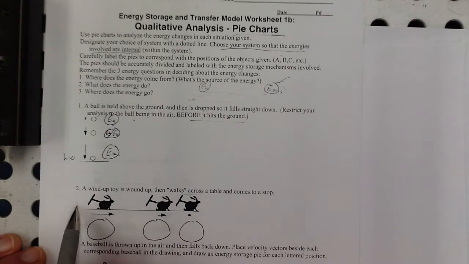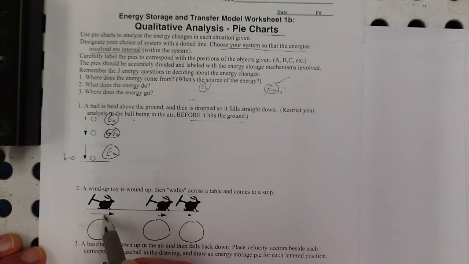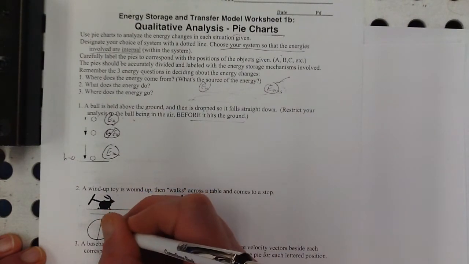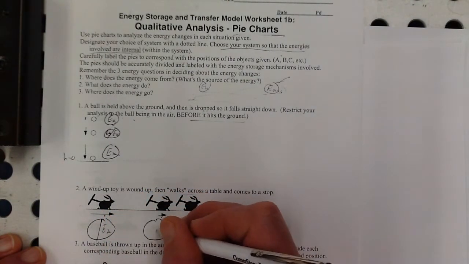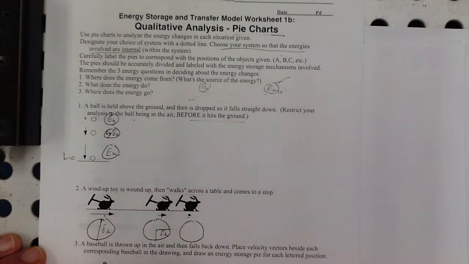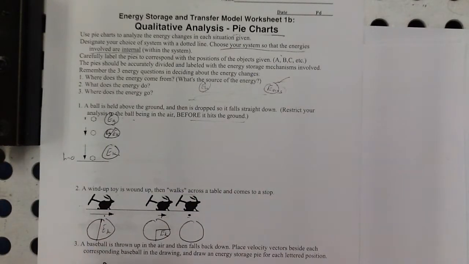So no EG because it's all at the same height, so I don't need to worry about that. EK, I've got a bunch, a little bit, and then nothing. So how about if I do this? Again, yours don't have to be exactly the same as mine. Just got to get the getting bigger and getting smaller, right? So that's what I'm going to do there.